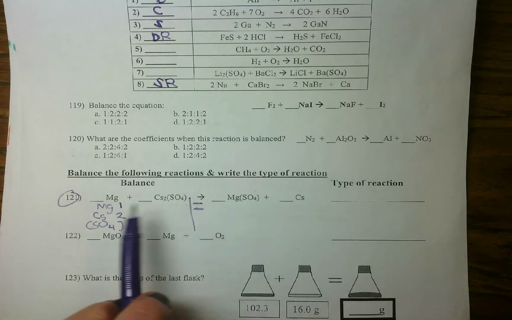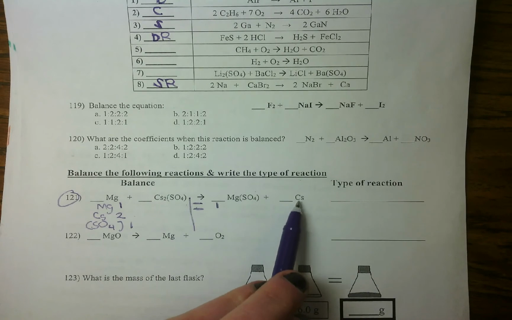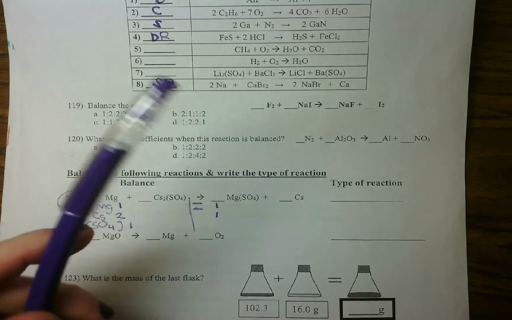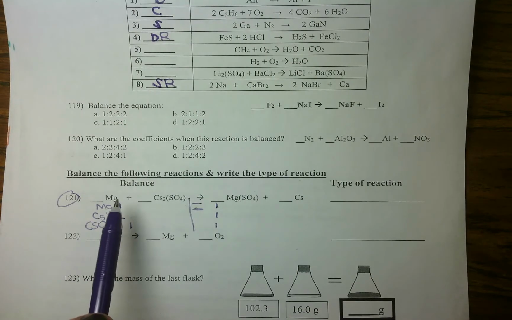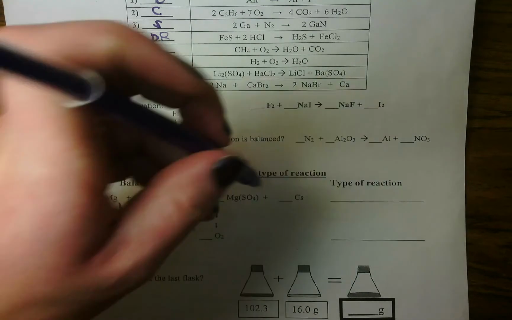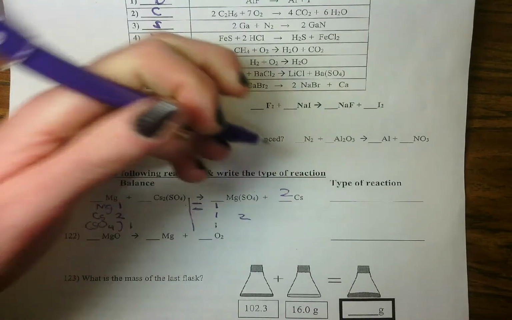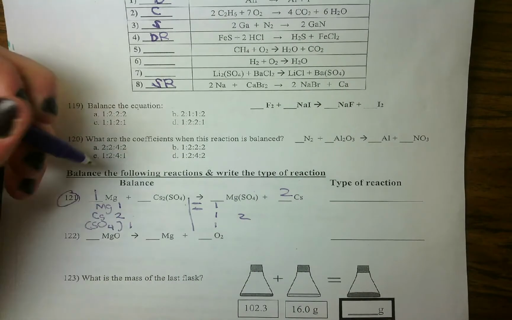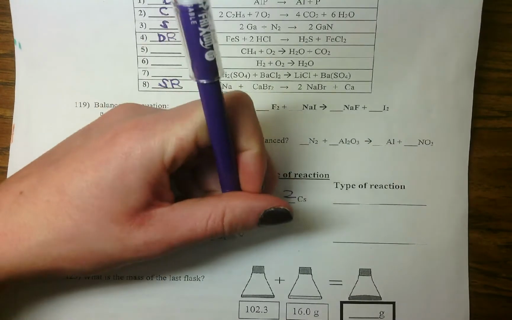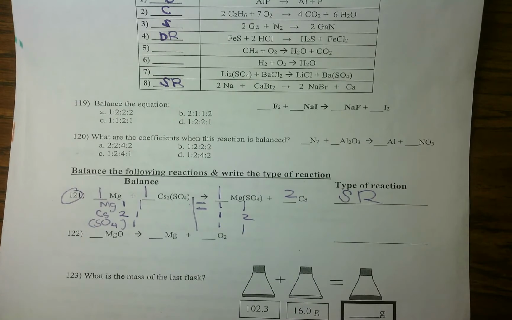Now I'm going to look on the other side. I have 1 Mg on the product side. I have 1 cesium. And I have 1 SO4. So I'm going to look at my columns and see the only thing I can see so far that is not balanced is the cesium. This was a very easy one to balance. So I'm going to put a 2 there. So now my cesiums, I have 2. And everything else is already balanced. So I just need to put a coefficient of 1. And then I'm finished. This is a single replacement reaction. Okay? Single replacement.